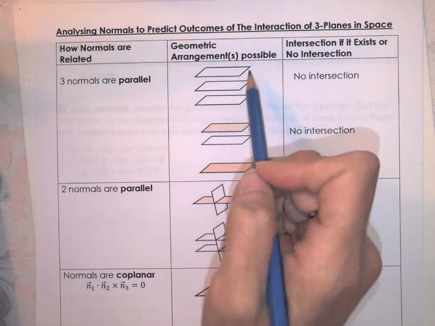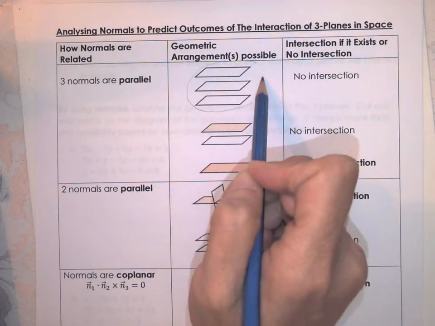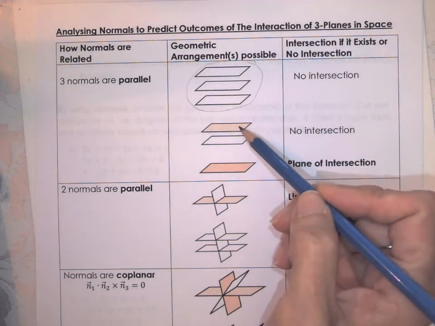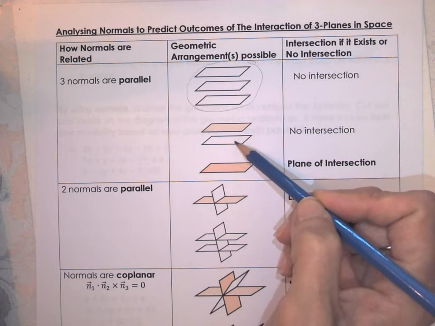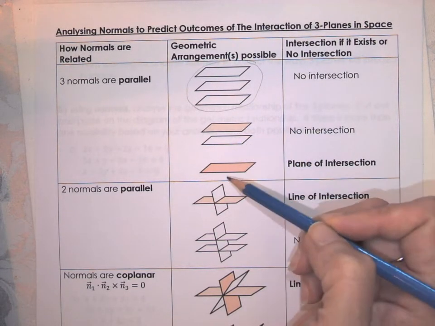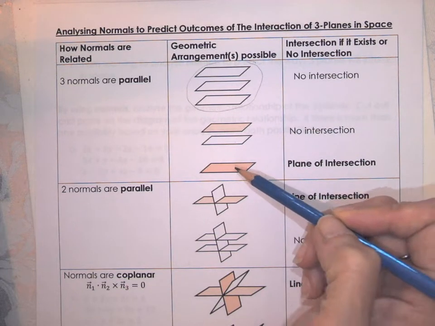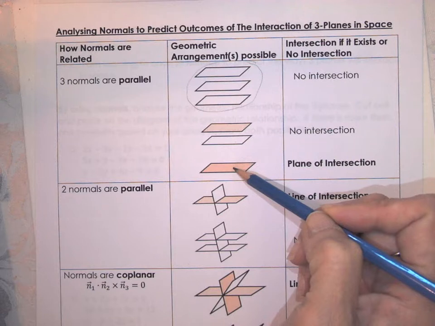One of the options is that the three planes could all be parallel and distinct. Another is that two of the planes could be the same and the other one is parallel. And another is that all three planes are the same plane and you have a plane of intersection.